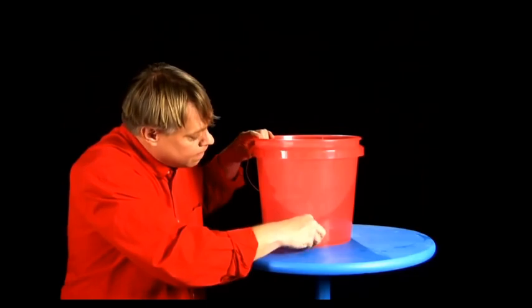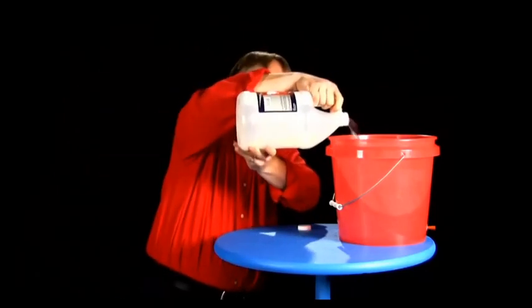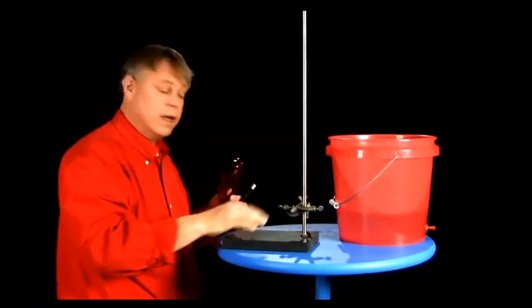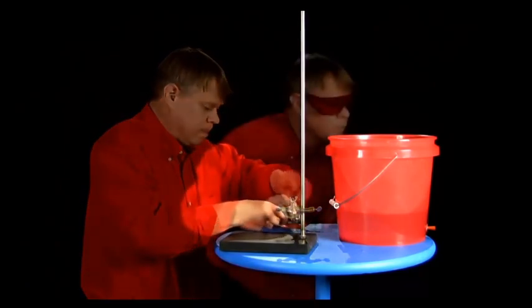I have a bucket that I've modified with a window in front. And on the other side, I put a stopper in this hole right here. I have a bottle of propylene glycol with just a little bit of creamer in it, a ring stand, and of course, a laser pointer. Now, keep your eye on this plug when I turn out the lights. That's wonderful. The light follows the liquid flow all the way to the bucket.